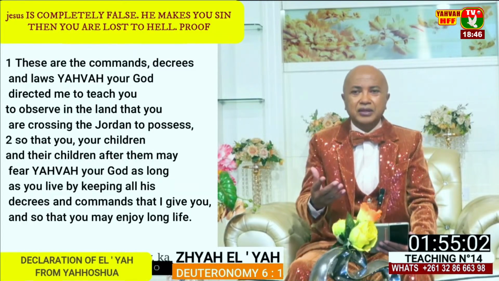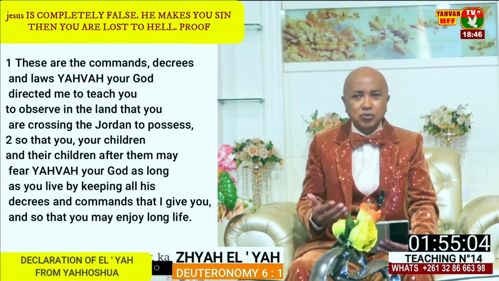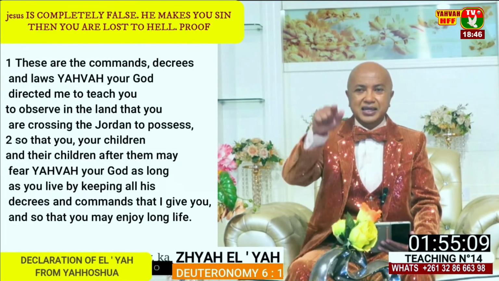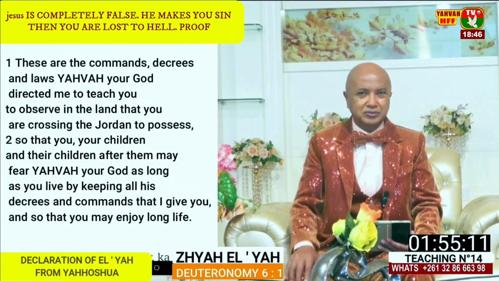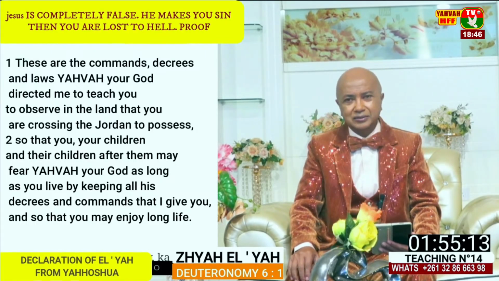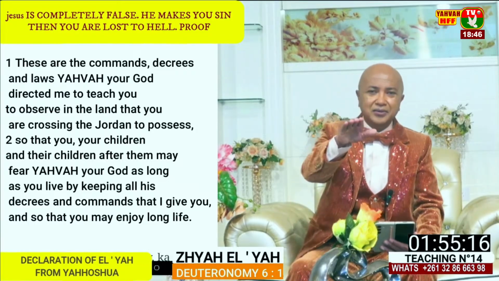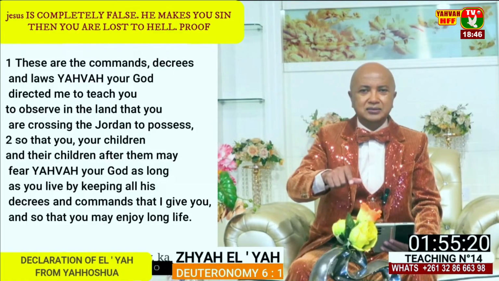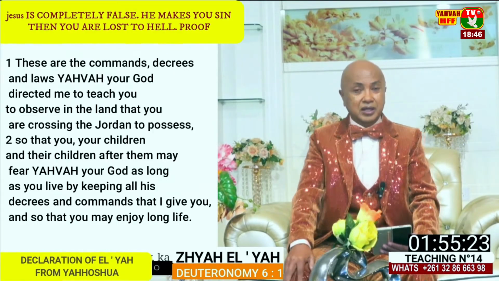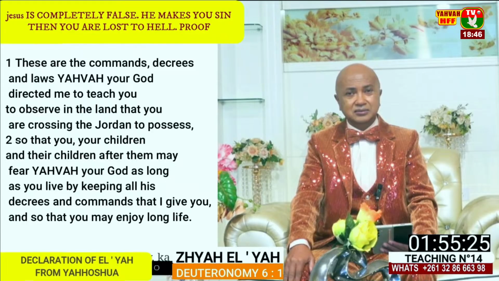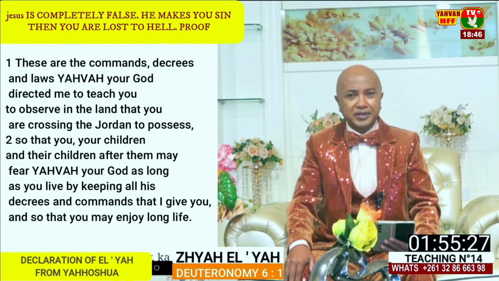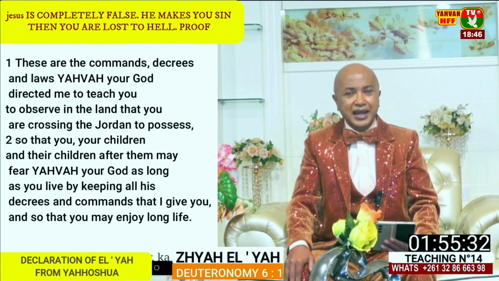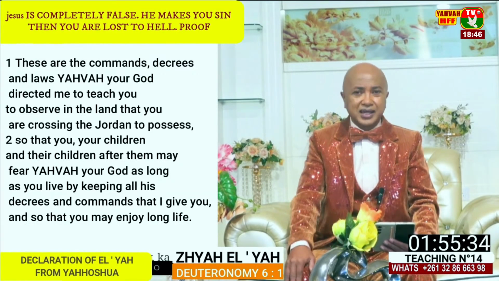So where were these commands taught? To observe in the land. Where? In the land that you are going to possess. Oh, human. This is so clear. It's in the land that the children of Israel are going to possess that it will be observed. But Madagascar is not a place for Israel. Is Madagascar a heritage of the children of Israel? Is France? Is America?